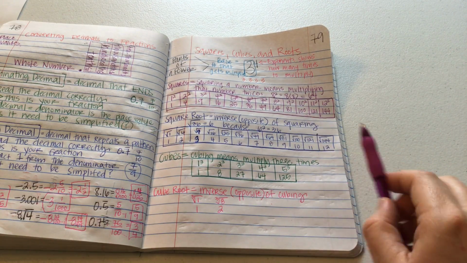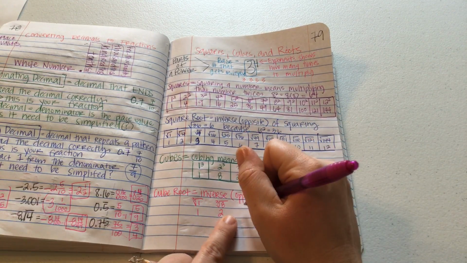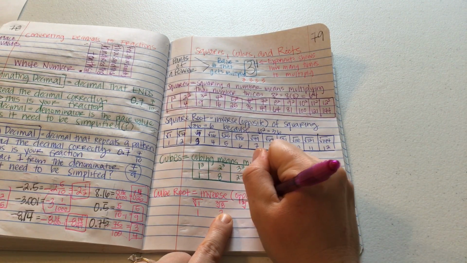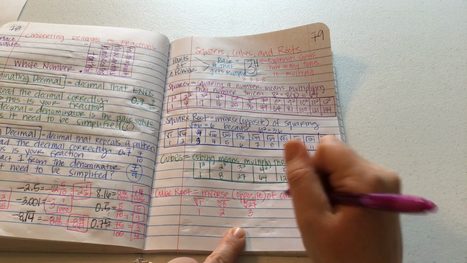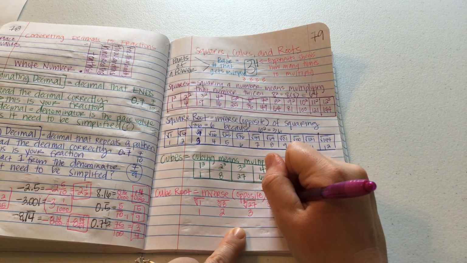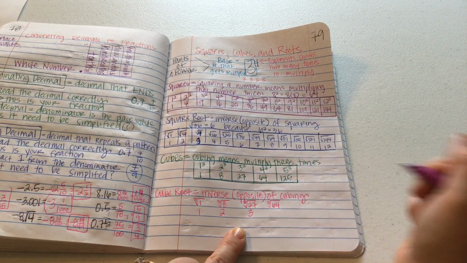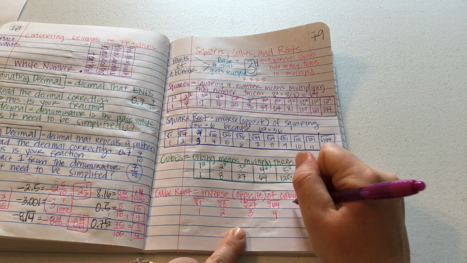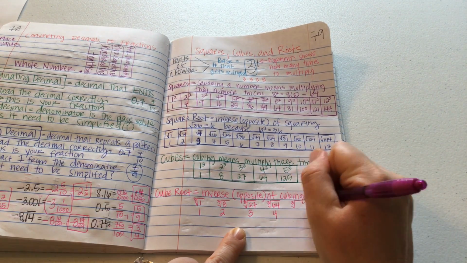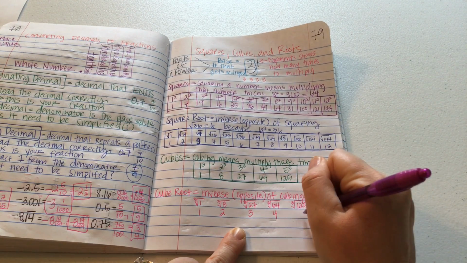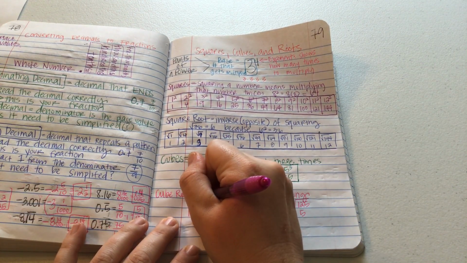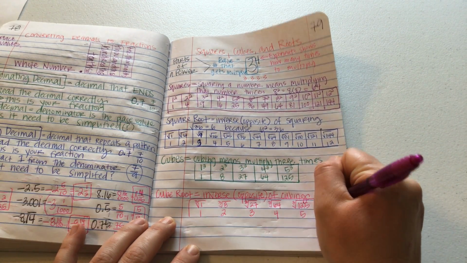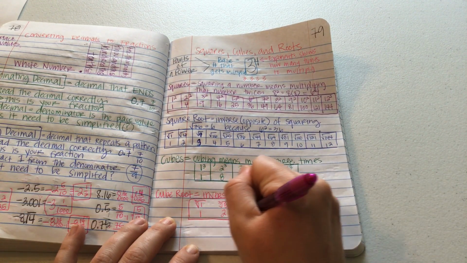So let's continue making our pattern. The cube root of 27 would be 3. The cube root of 64 would be 4. And the cube root of 125 would be 5. So these are the numbers that we're mostly going to work with.